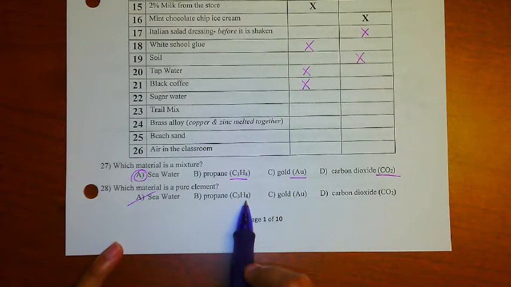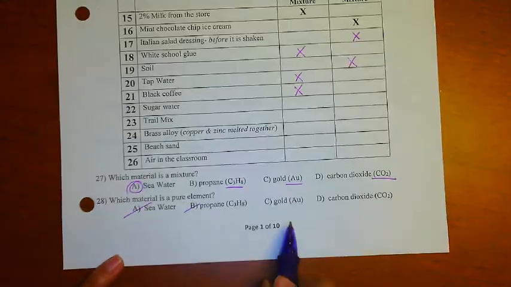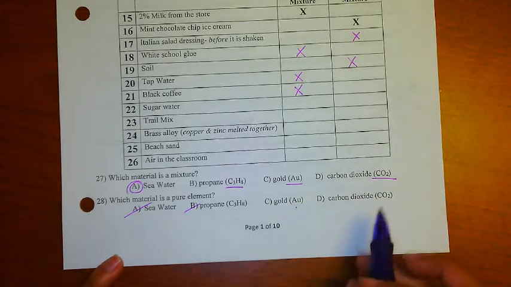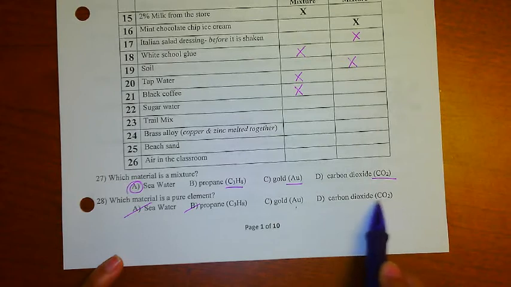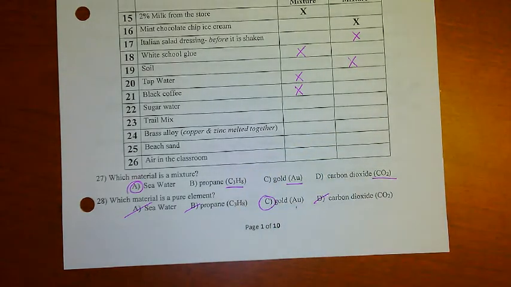So that is not an element, it is a compound. So that can't be it. Gold, also known as Au on our periodic table, well, that's one element by itself, so that's probably our answer. And if we look at carbon dioxide, it has CO2. Well, it has two different elements, and so I know that is a compound, and so my answer would be C.